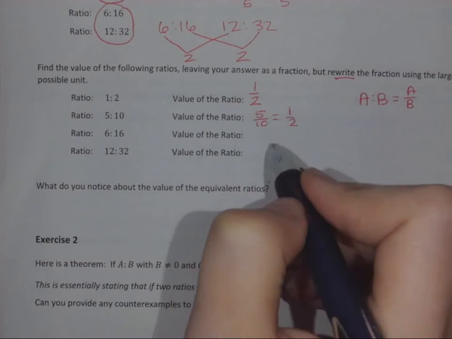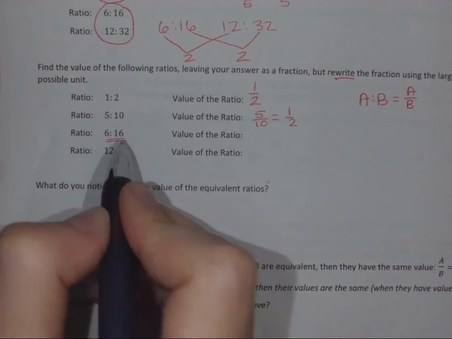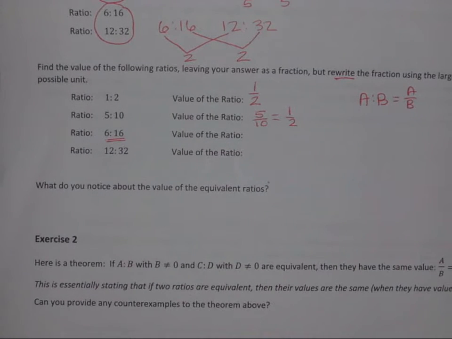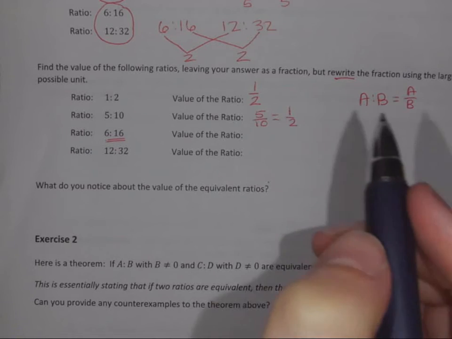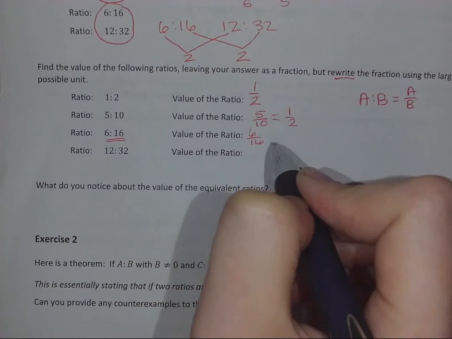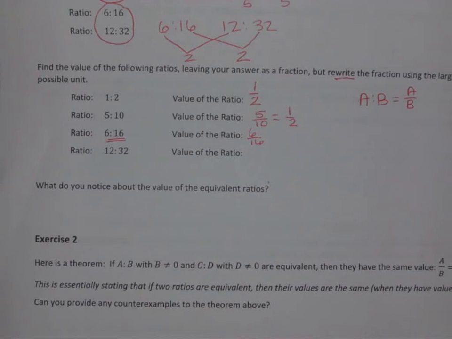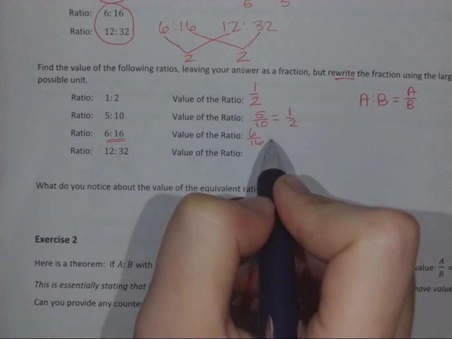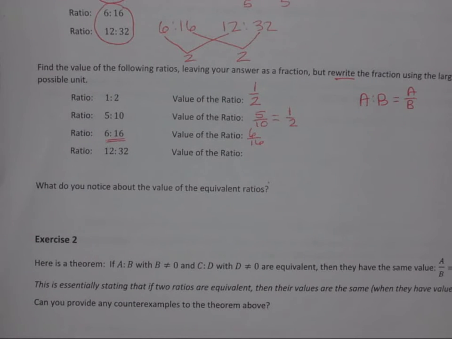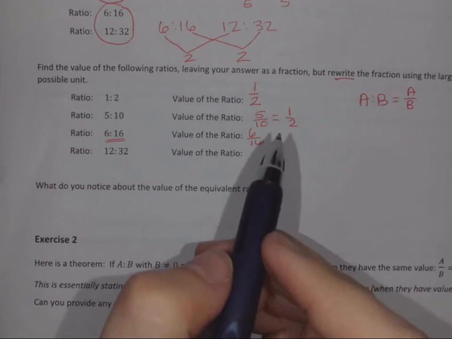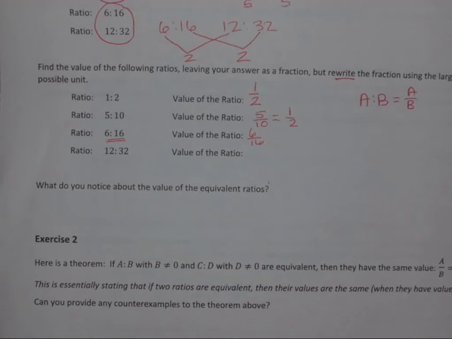Good. Now let's talk about the second part. How do I rewrite this ratio as a fraction? Kevin? Yes, 6/16. Can I reduce this fraction, Shay? Yes. What can I do to reduce it? Can I divide 16 by 6 and get a whole number? No. What's the largest number I can divide both of these by and get whole numbers?